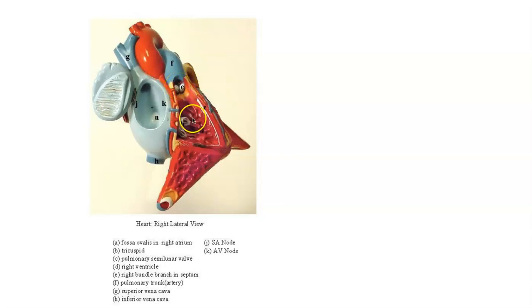You can also see on this one the right bundle branch, this dark white line that comes down here. You can see this valve is the tricuspid valve. This is the chorda tendineae, these little white strings here, and the little red structures here that attach those chordae tendineae to the right ventricle wall are the papillary muscles. So let's go to the next image.